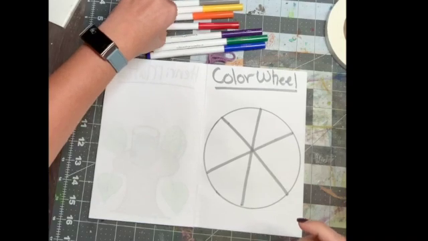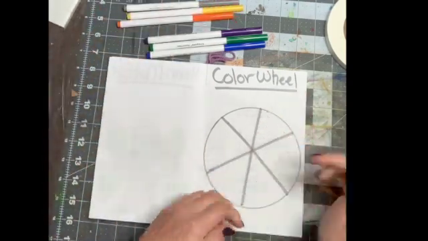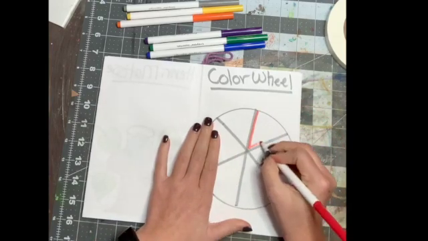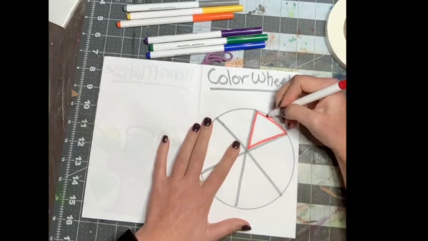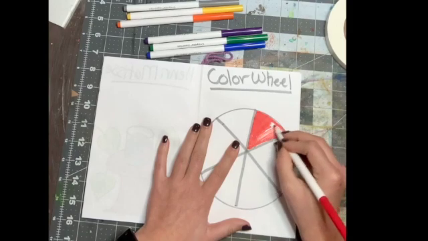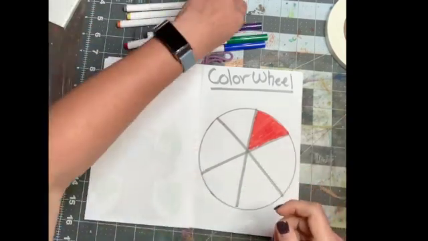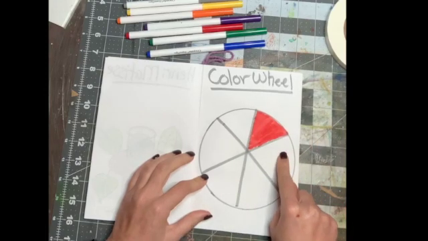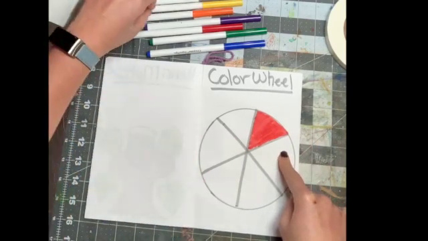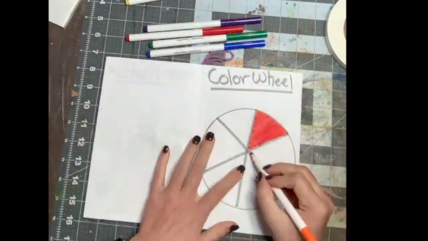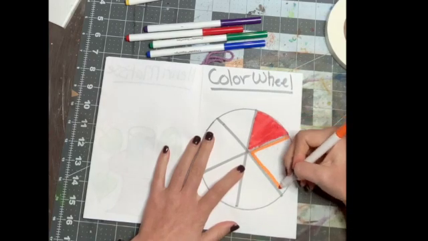Now, the first part we're going to do is we're going to get our red, and we're going to color in one of these triangles red. Please make sure that you are coloring in this nice and neatly and not sloppy, okay? So here is my red. And we're going to be going clockwise with our colors. So in the next triangle part, we're going to be putting the color orange. So our next color is going to be orange.